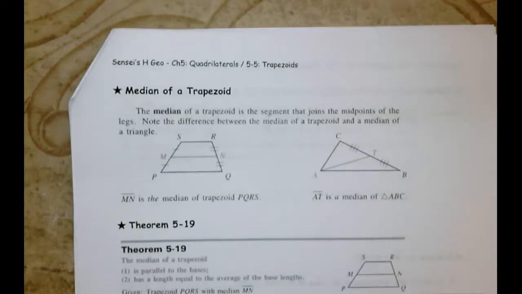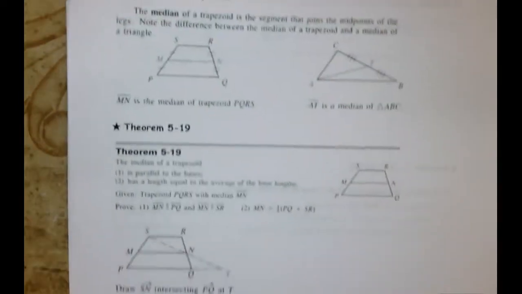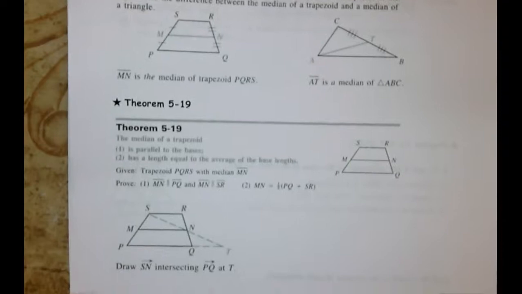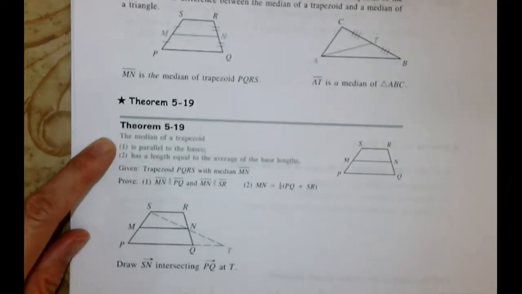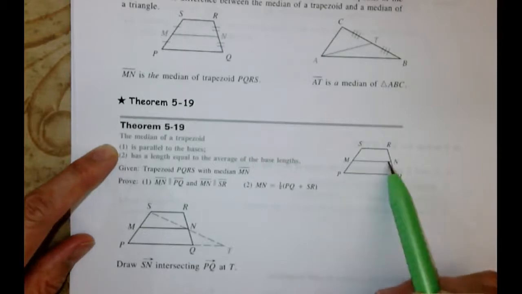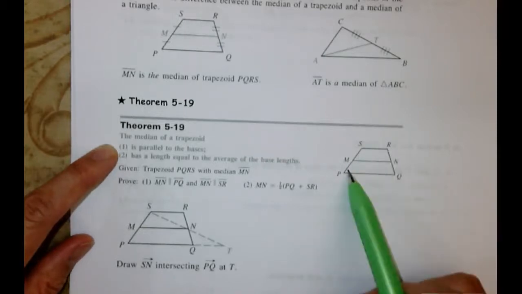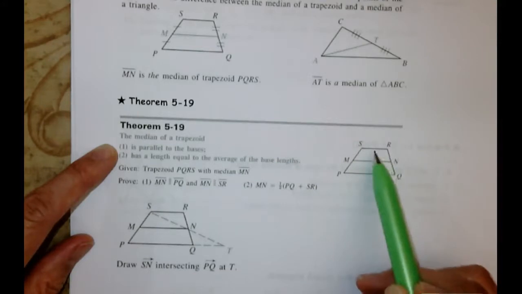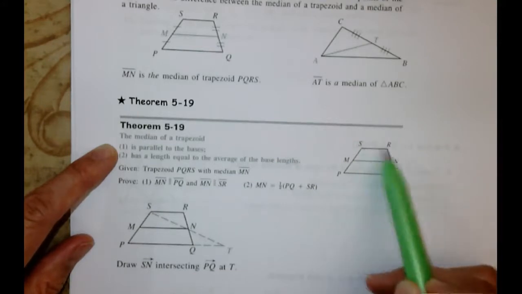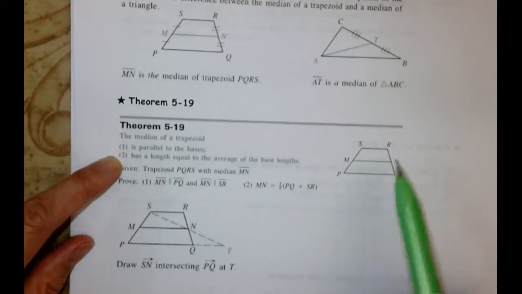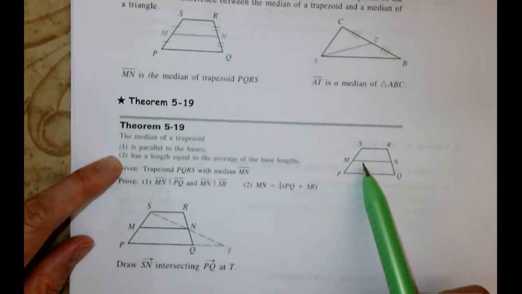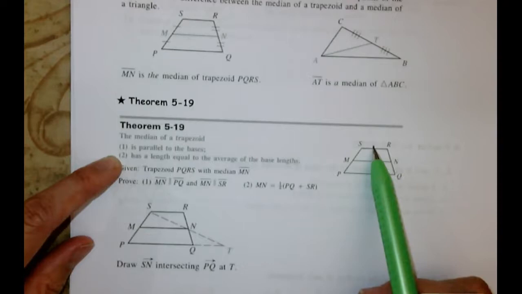And so there is a related theorem here for the median of a trapezoid. The median of a trapezoid is parallel to the bases. So this is the median, it's parallel to this base. There are two bases, not just this one, they are both bases, right? So it's parallel to the top and the bottom, and has a length equal to the average of the base lengths. So this plus this divided by 2 is going to be this length.